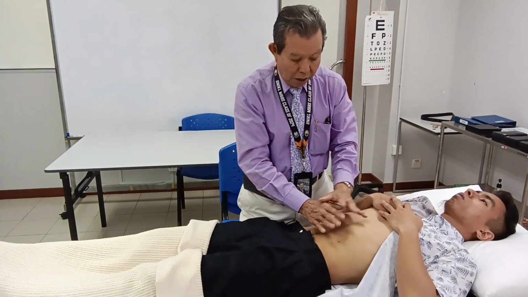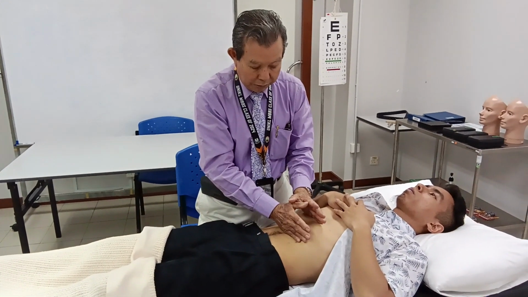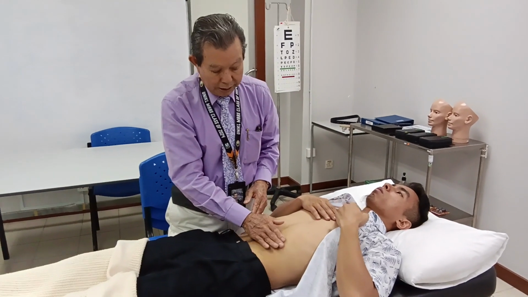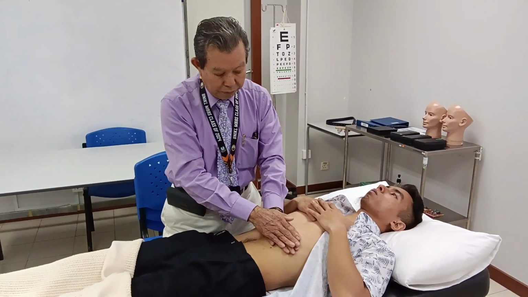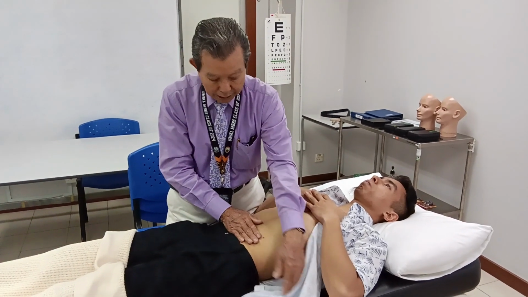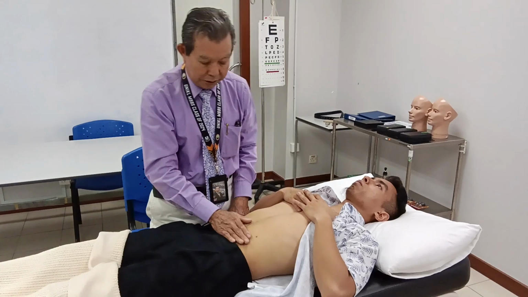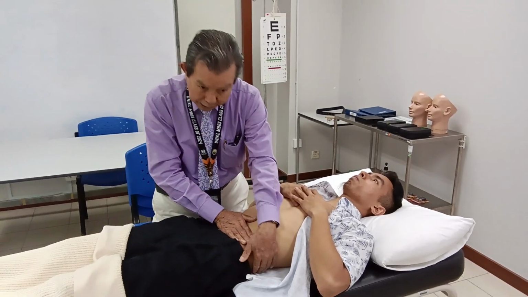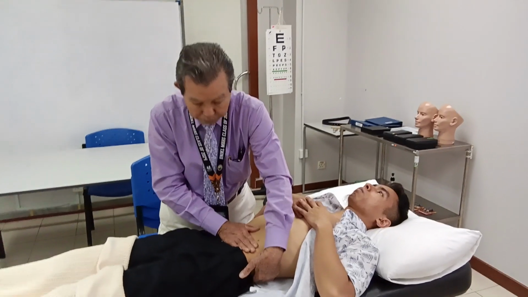Okay. Now how are we going to differentiate between enlarged spleen and enlarged left kidney? Here I have spoken 5 characteristic features of enlarged spleen. Now enlarged kidney, there are 4 characteristic features. Number 1, I can feel the enlargement and it is ballotable.